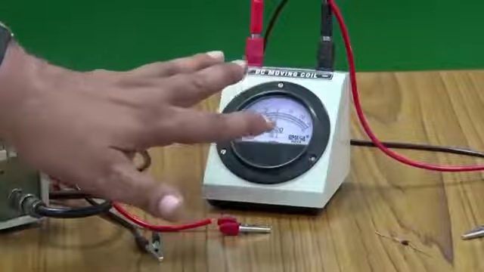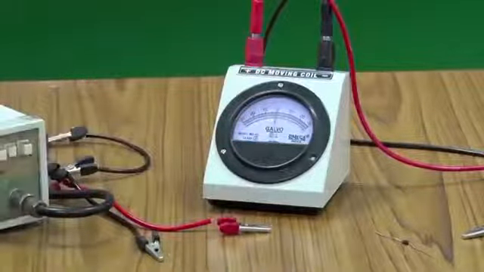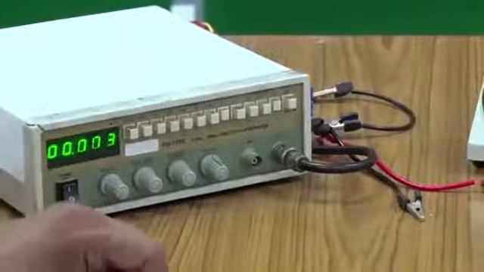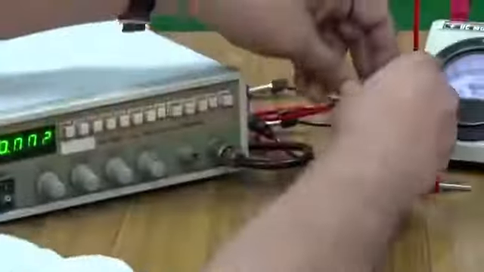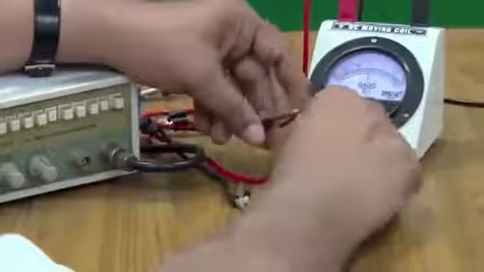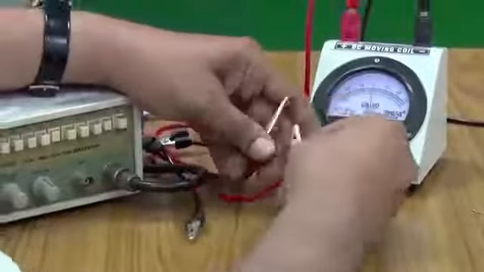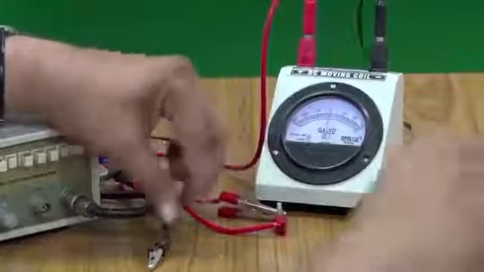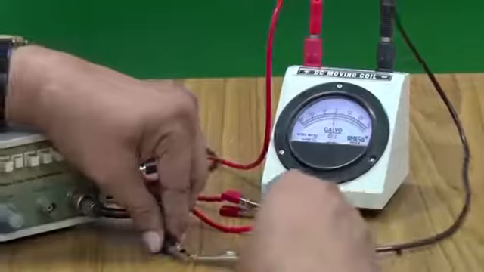So first let me do that much of it. So let me put it on, and then I connect this galvanometer, the two ends of the galvanometer, to these 2 points where I am getting my AC voltage. This is connected and this is connected.